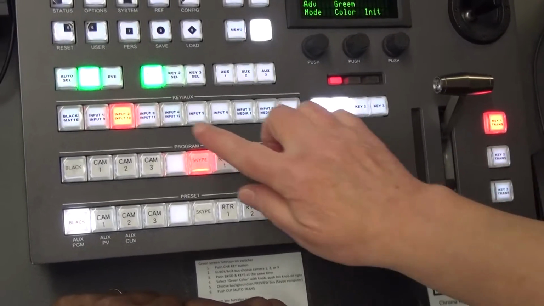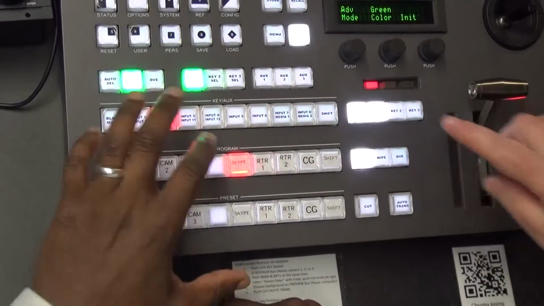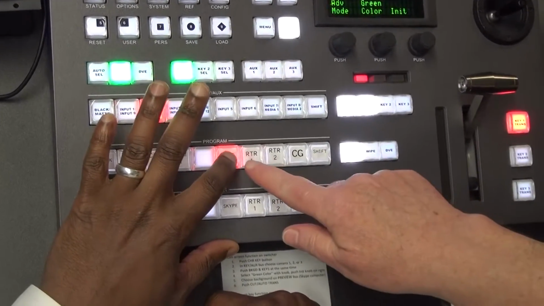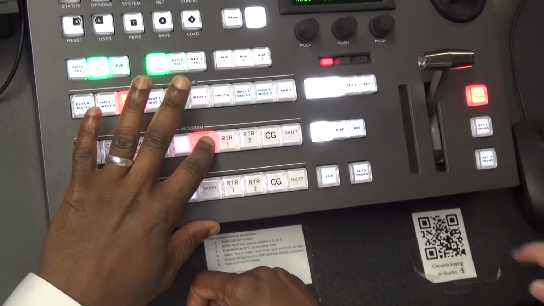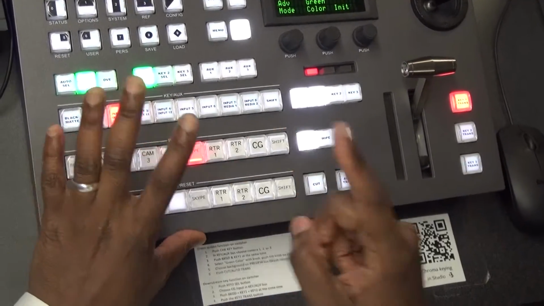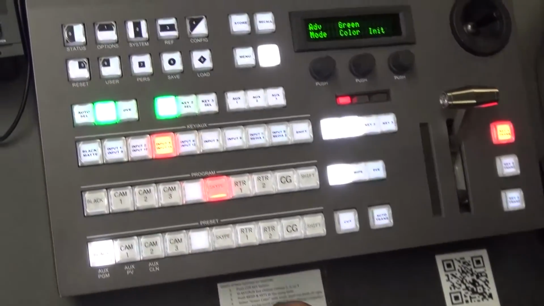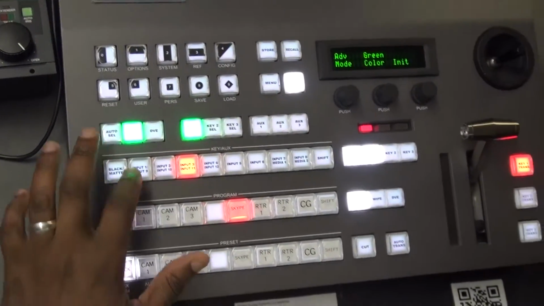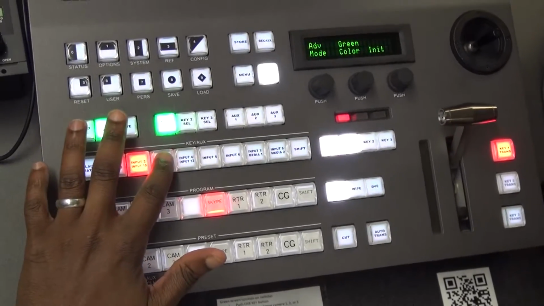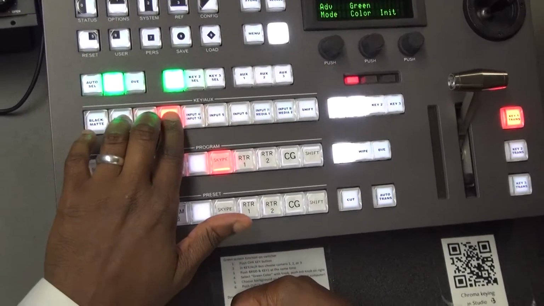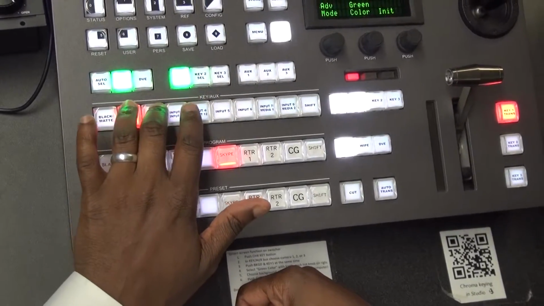When you have the green screen, you do your camera here. Your program will stay on your background. So if your background is coming from Skype, it stays on Skype. Your inputs are here. So when we get a ready signal, we just put our finger over the little arrow button, because there's no preview bus. Yeah, there's no preview bus.